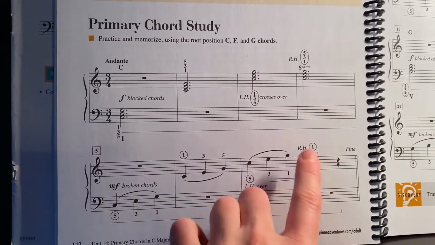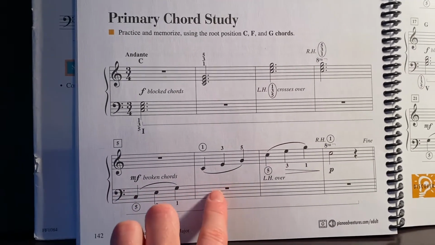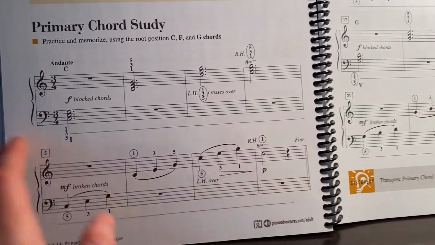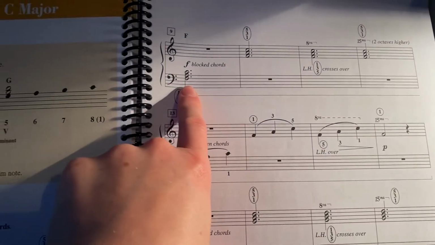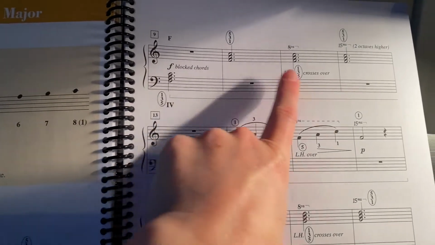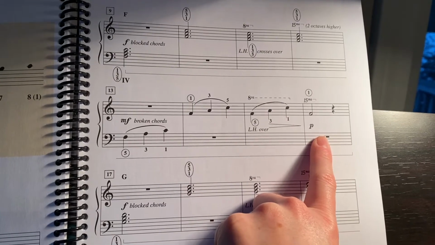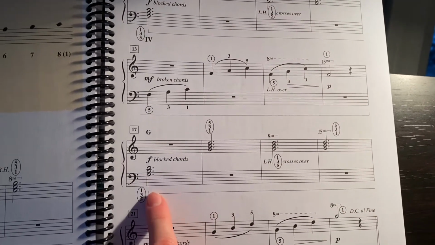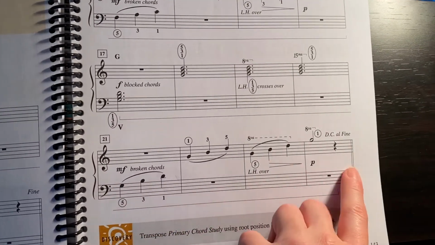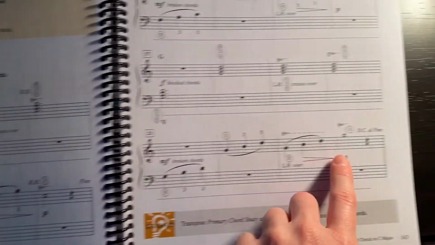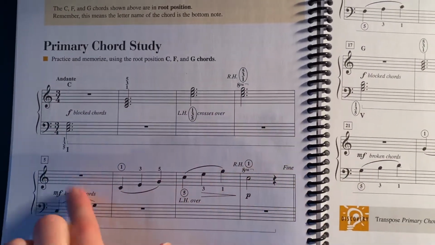And we have our pedal down also, just so you notice. And then we're going to break the chords up. Okay. And then over here we're going on to the fourth chord. I'm doing the same thing, breaking it up and moving higher in the octaves. And then here's our fifth chord. And we're doing the same thing. And then it says take it back to the beginning. We have a D.C. al Fine. So take it back to the beginning and play until we get to here.